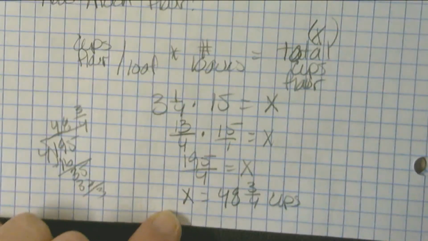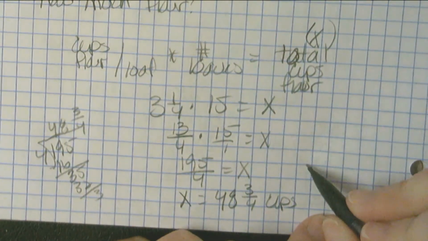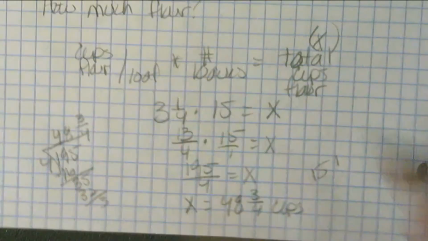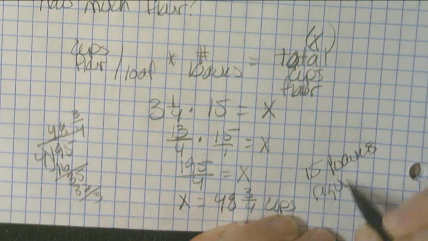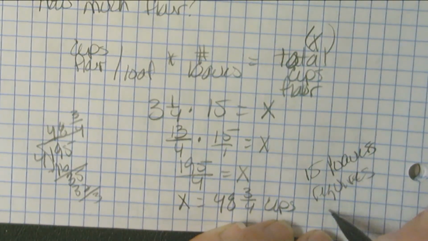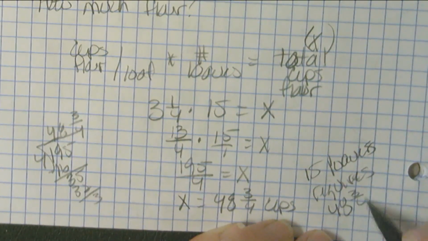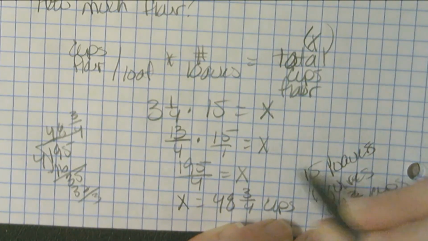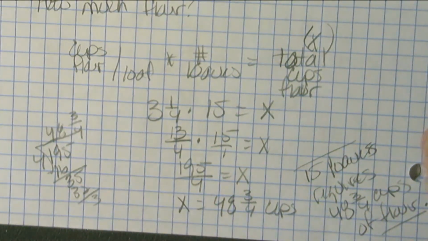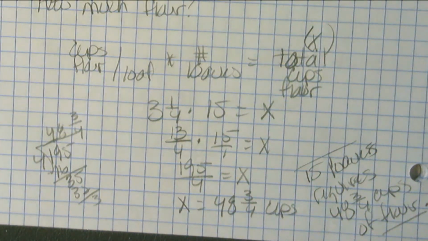So I should see that as an explanation. 15 loaves requires 48 and 3/4 cups of flour. Remember, you have to write your answer as a sentence. And I do expect to see capital letters if you're starting with the word. I expect to see periods at the end. I expect to see good sentences, please.